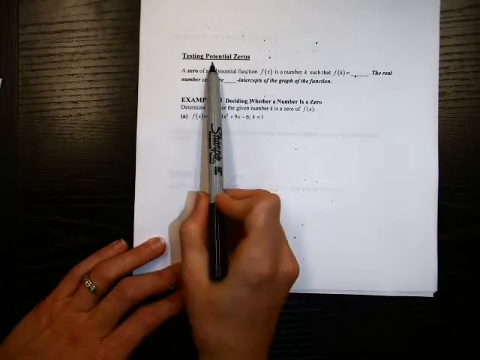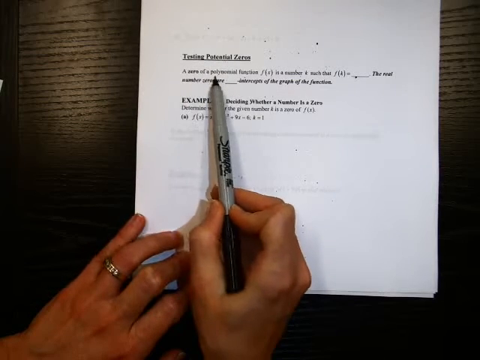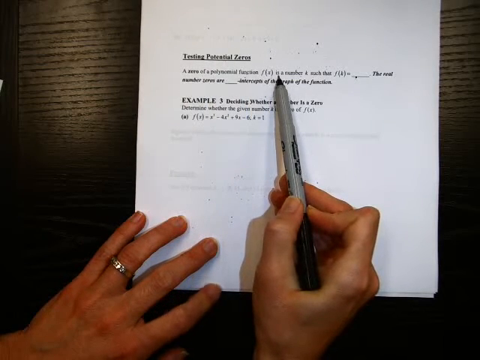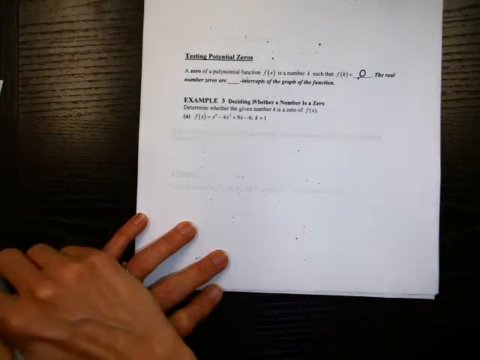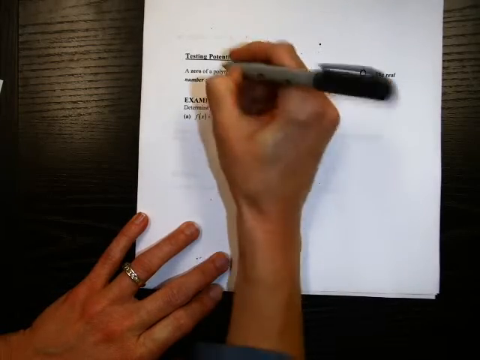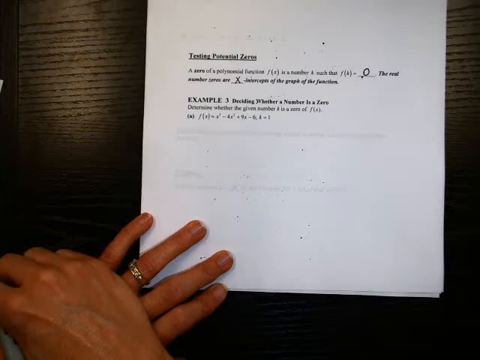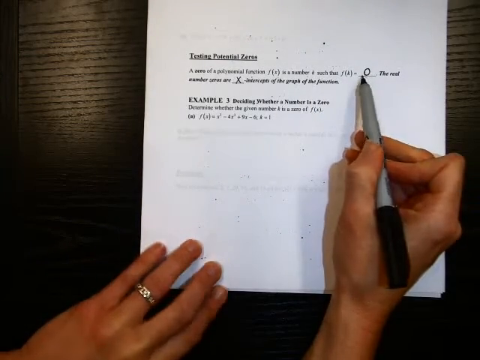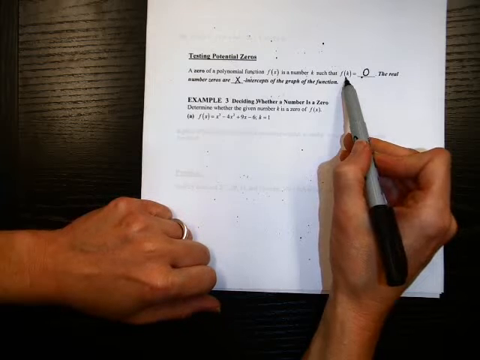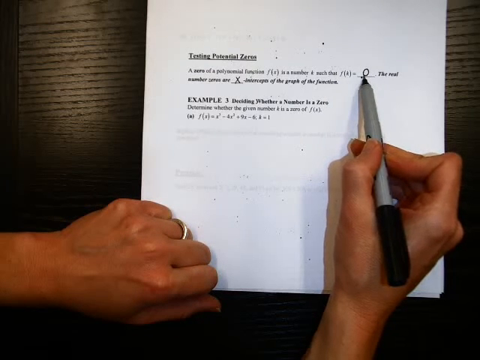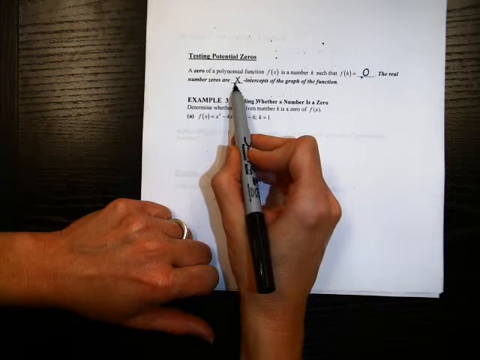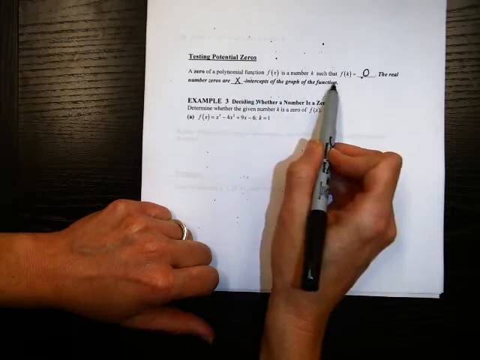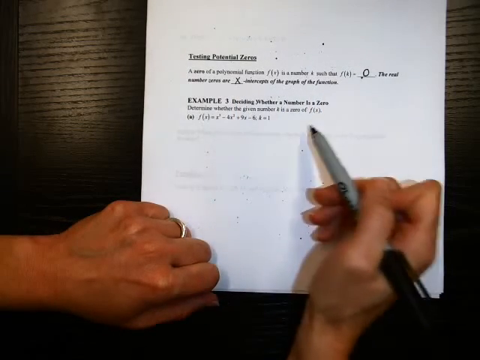Okay, so the next thing that we want to look at is testing potential zeros. A zero of a polynomial function, f of x, is a number k such that f of k equals 0. The real number zeros are x-intercepts of the graph of the function. And so what this really means is that if I perform my synthetic division and I get a remainder of 0, then that means that given number is a 0, or in other words, an x-intercept of the graph of the function. Okay, and this will make more sense as we work through the example.